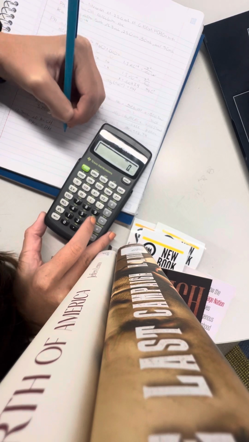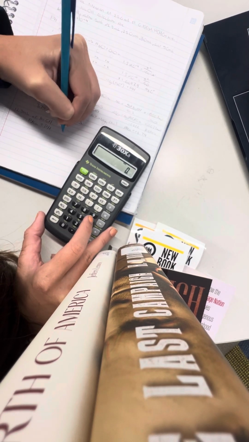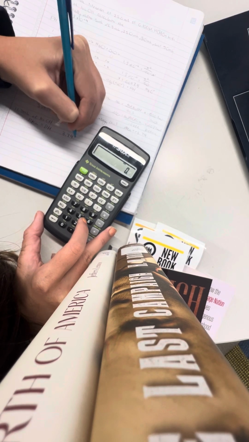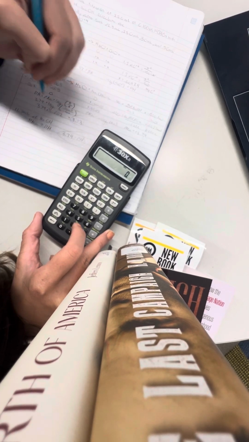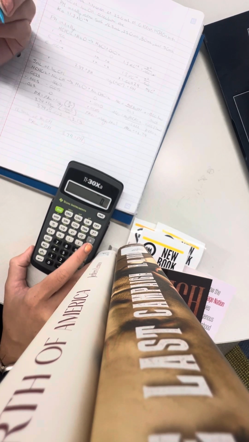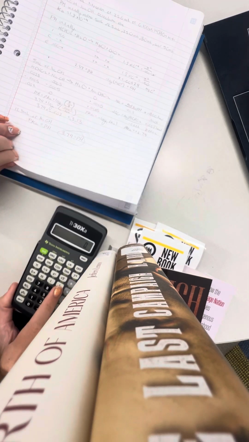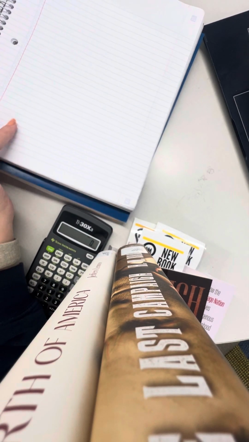Our pKa was 3.74. So that is our pH. This is the most simple step of the whole thing. All you have to remember is that pKa equals pH. Okay. Our next step is the most complicated.